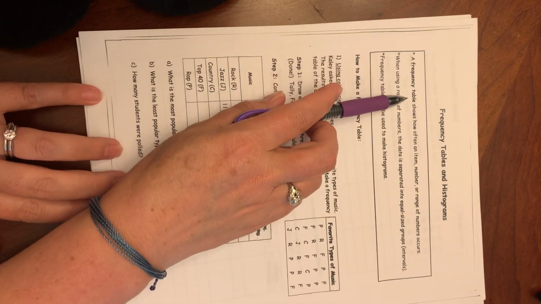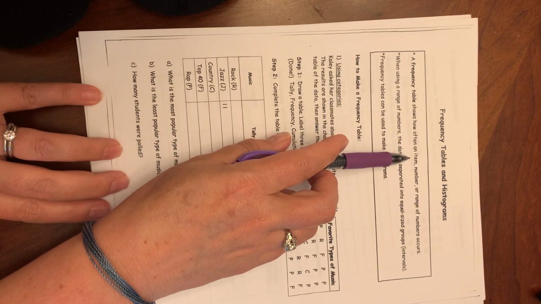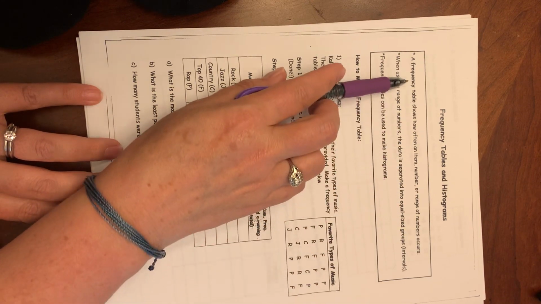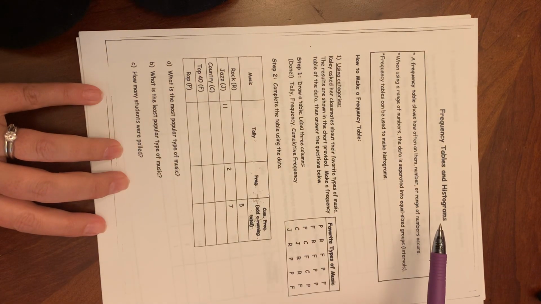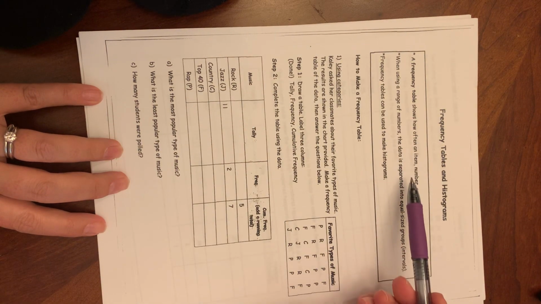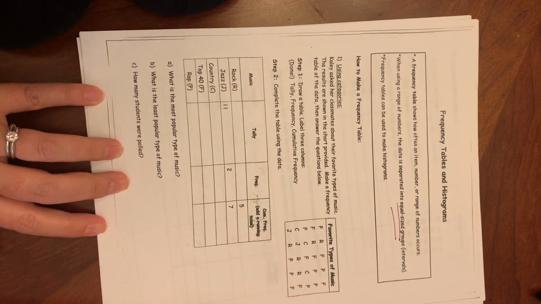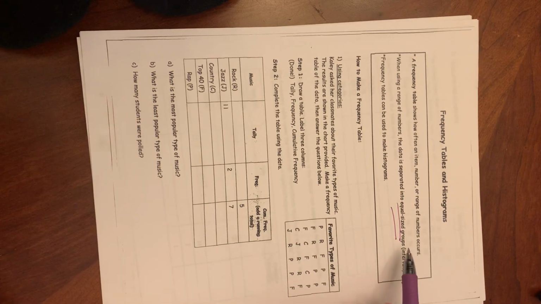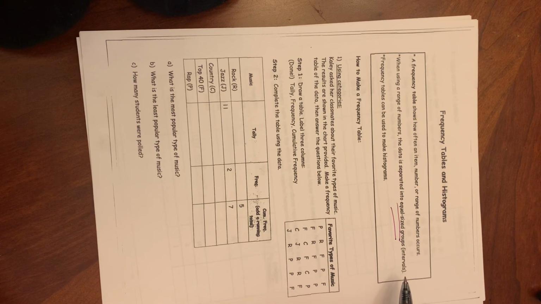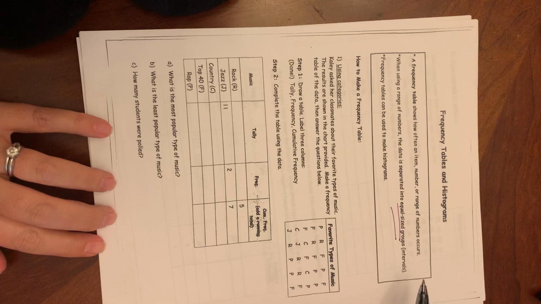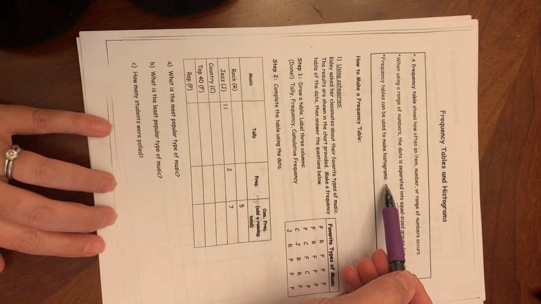So a frequency table shows how often an item, number, or range of numbers occurs. Frequency just means how many times. When using a range of numbers, the data is separated into equal sized groups, and this is really important: equal sized groups or intervals. You cannot have a group that goes from 1 to 5 and then a group that goes from 6 to 30. They would have to be equal in size. And then you use the frequency table to actually make a histogram.